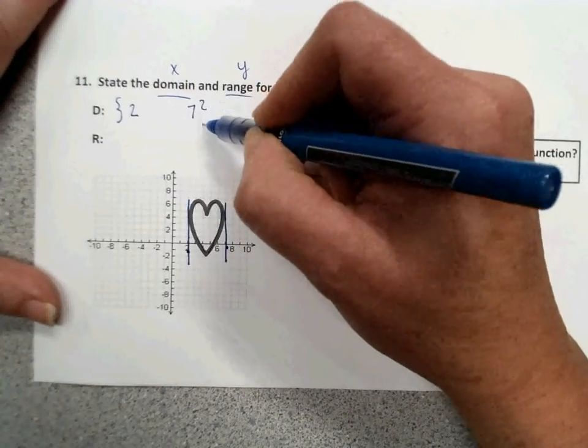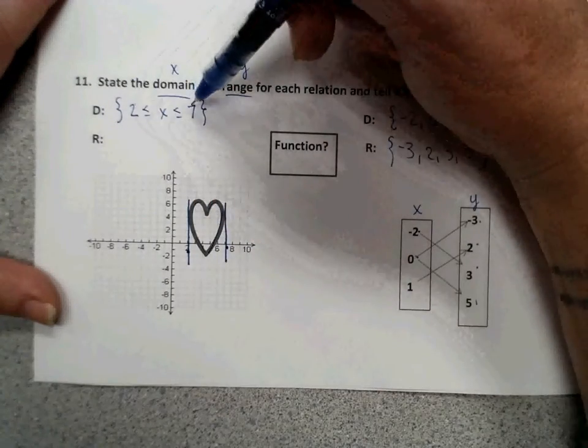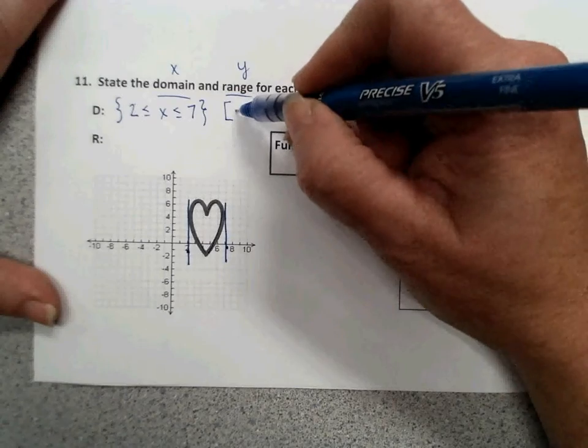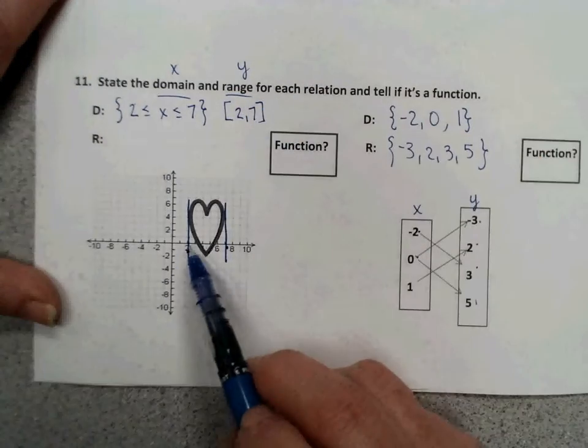So I could write it like this, showing that x is everything from here to here. I could also write it like this, showing that x is from 2 to 7, all the values in between.